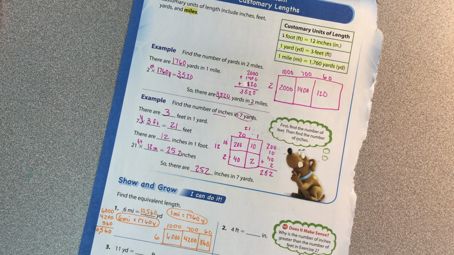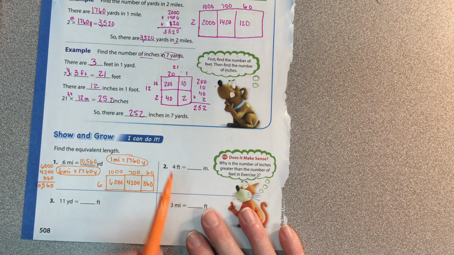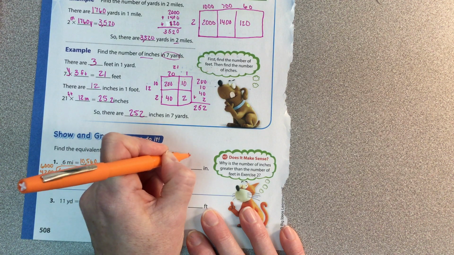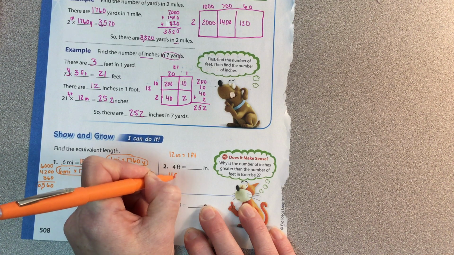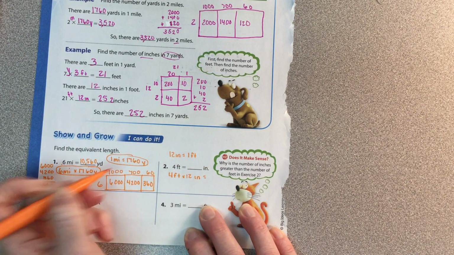Okay, let's do 4 feet in inches. So if I have 12 inches in 1 foot, so my equation is going to be 4 feet times 12 inches.